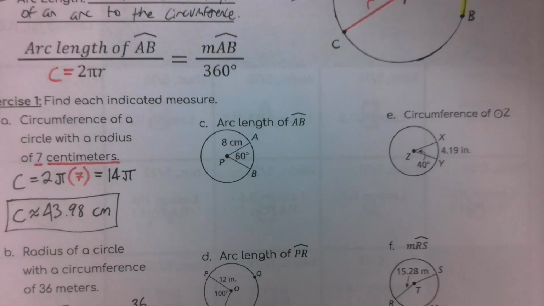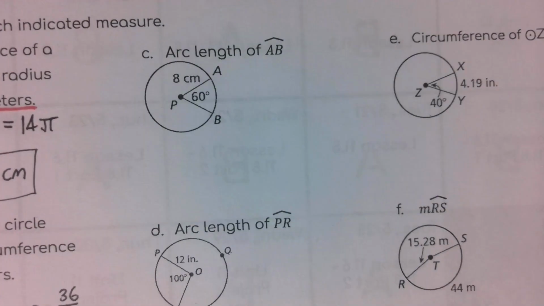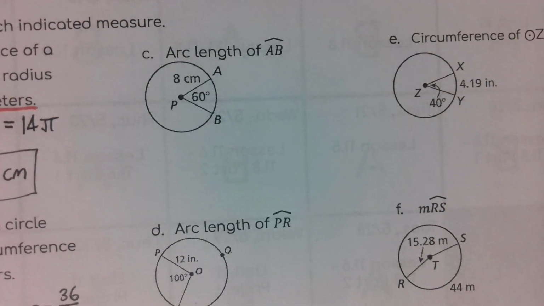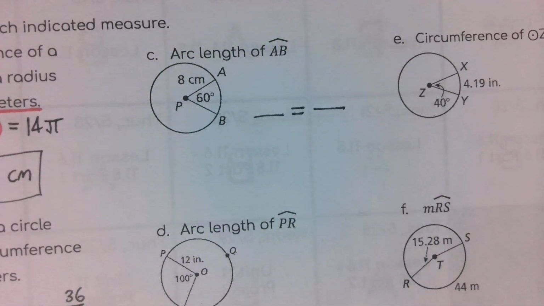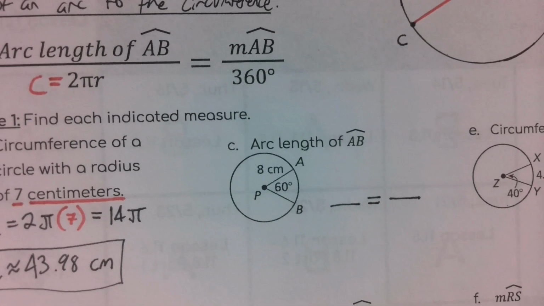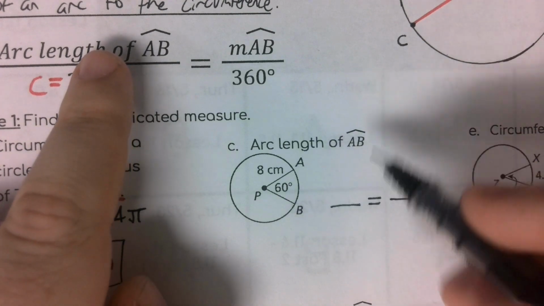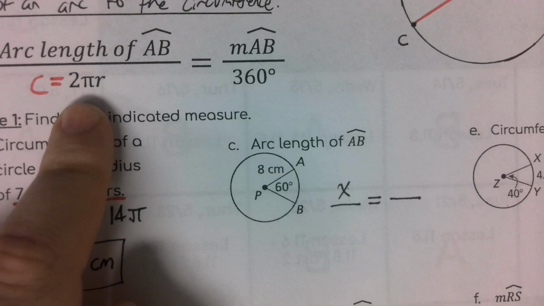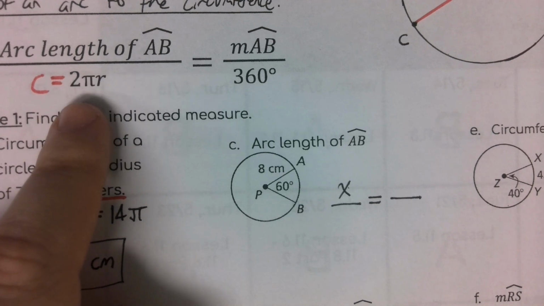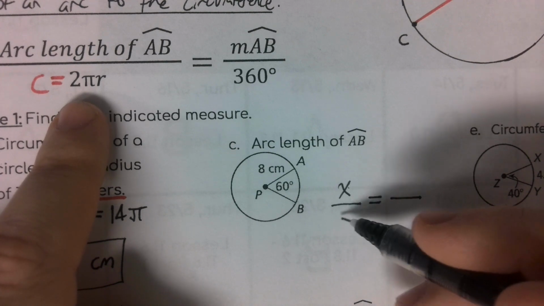Let's take a look at example C to see what we can do. To find the arc length of arc AB, we need to compare what we know and what we don't. We'll be setting up a proportion for this. And the proportion goes, the arc length of AB, which we don't know how many centimeters that is, so we'll call it x, divided by the circumference of the circle. We don't know that, and we'll need to figure it out, so I'll leave it blank for now.